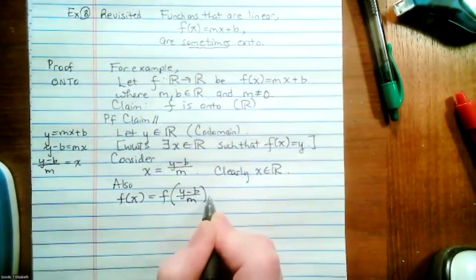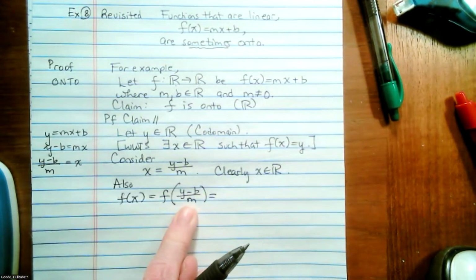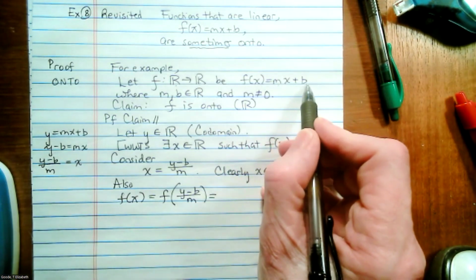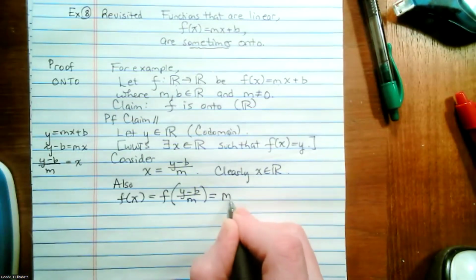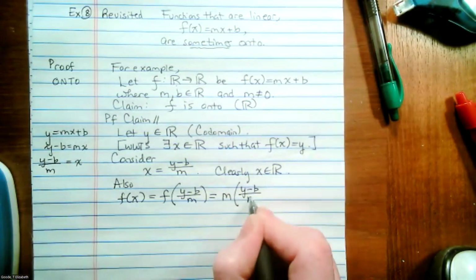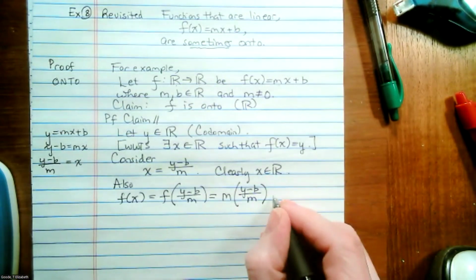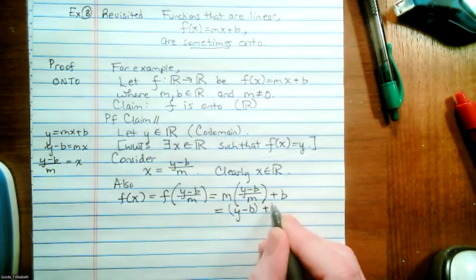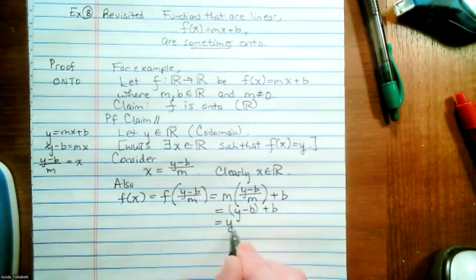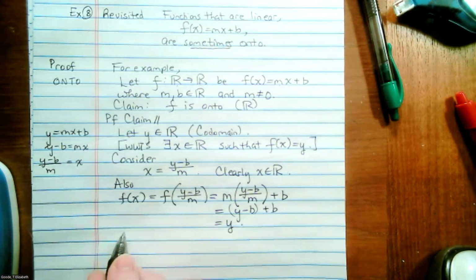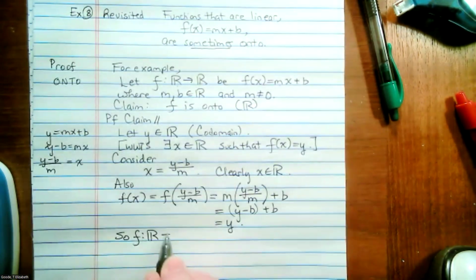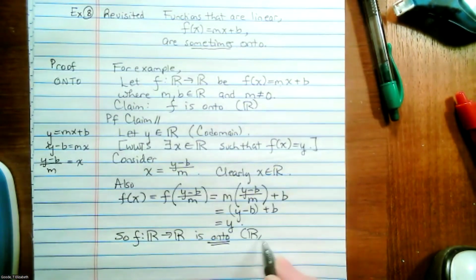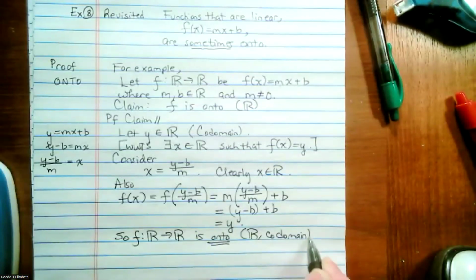All right, so what does f do when it acts on y minus b over m? Well, f multiplies x by m and then adds b. So it's m times y minus b over m, because that's our x, plus b. Well, the m's cancel, and we're left with y minus b plus b, and of course then the minus b and plus b cancel, and we get y. So f, if we're talking about f from the reals to the reals, is onto the reals when we're thinking about the codomain. We hit everything in the codomain.